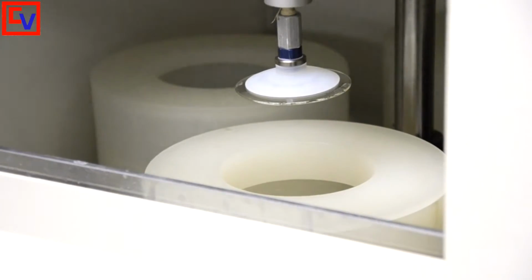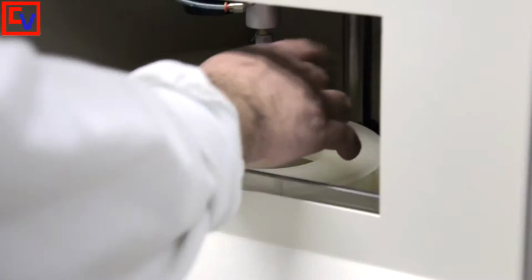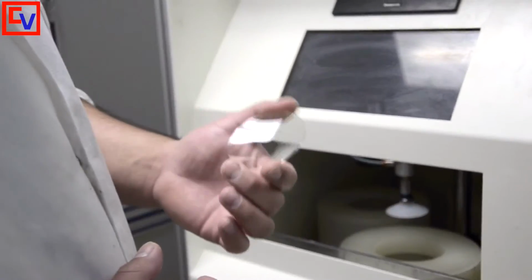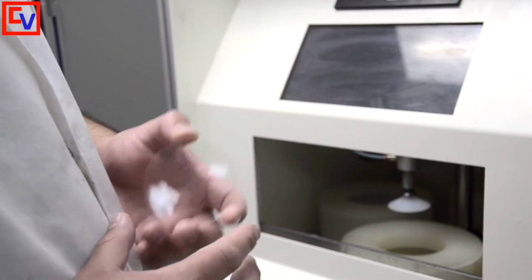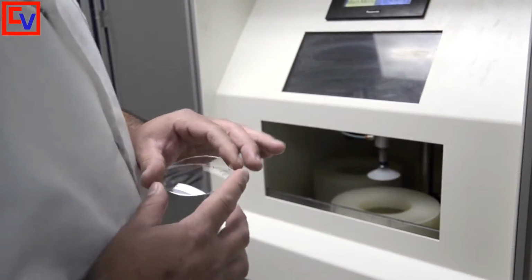So once it gets hard coated on the PSR machine, go ahead and you hit unload, and you take out the lens, and then it's nice and shiny from the hard coat. And then you would clean up the front, check the power, and make sure your optics are correct.